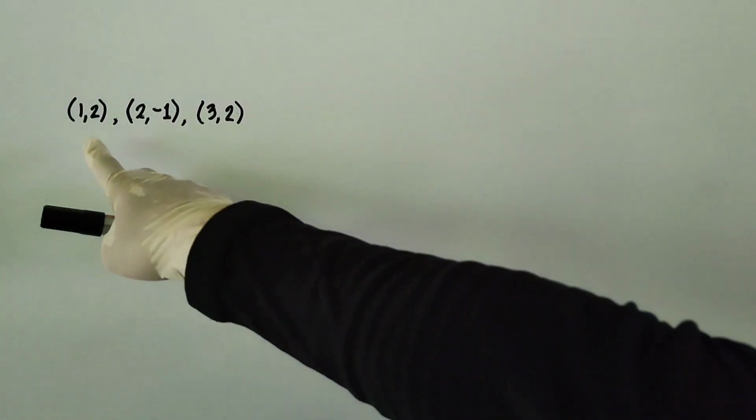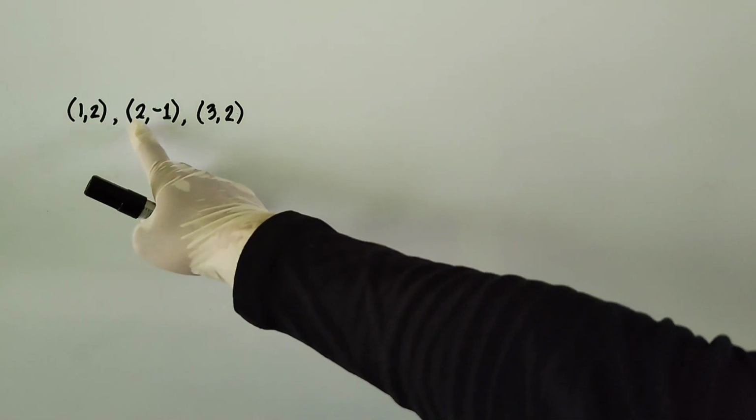If we are given a set of ordered pairs, to check if this is a function or not, we will just look at the values of our x-coordinate. All the values of the x-coordinate are unique from each other. In this case, the x-coordinates are 1, 2, and 3. Since they are all unique, this set of ordered pairs is a function.